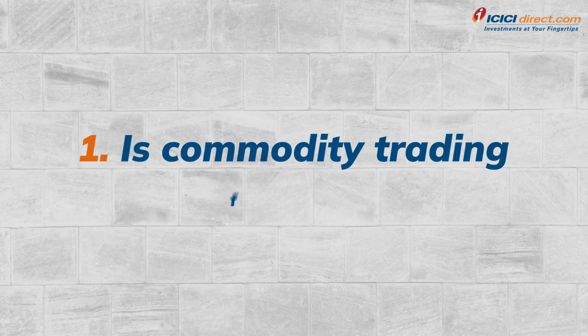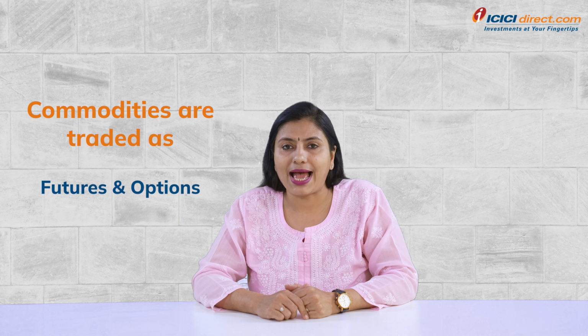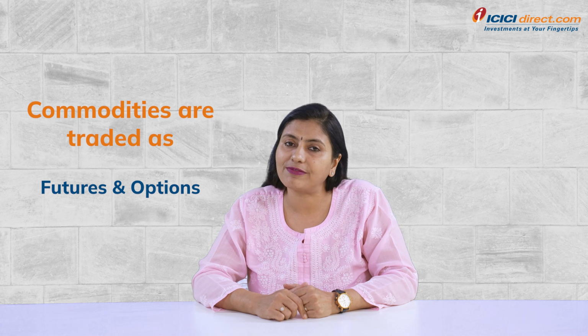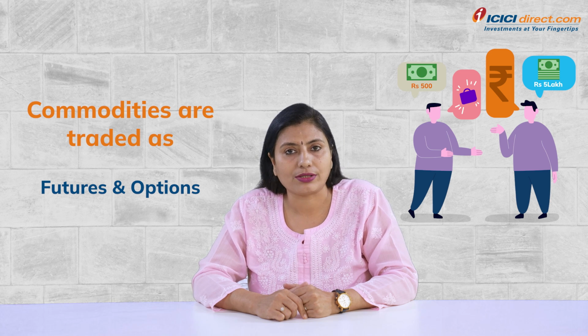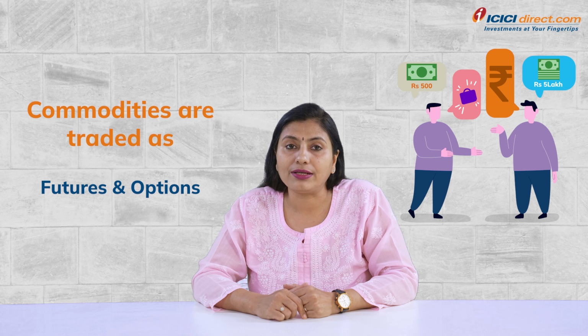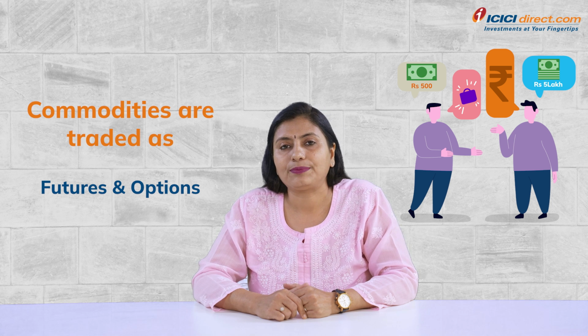Is commodity trading for me? It depends on the capital available, your risk profile, and understanding of the commodity markets. Commodities are traded as futures and options. Various commodity futures can be traded using margins starting from Rs 500 to 5 lakhs per lot, while options buying can be done using even lower capital.